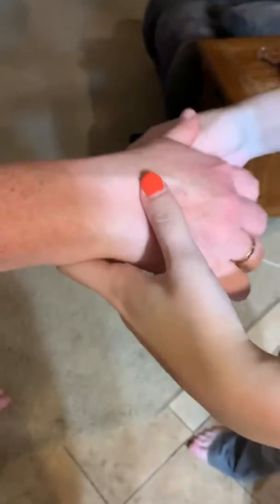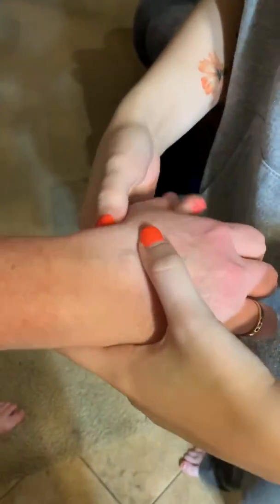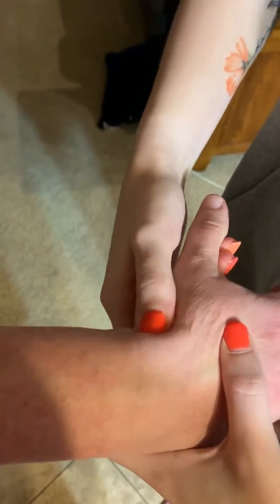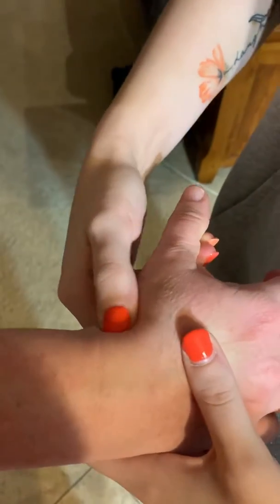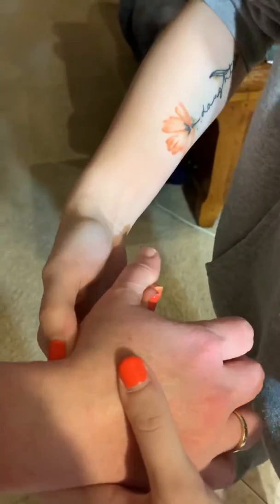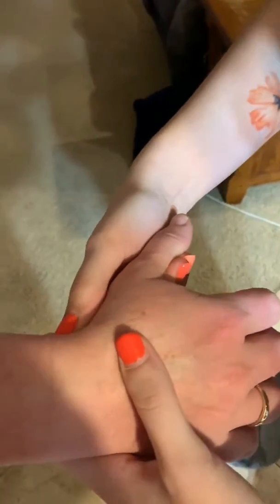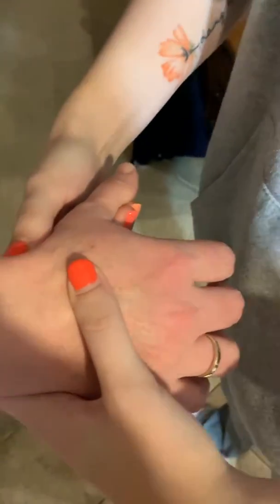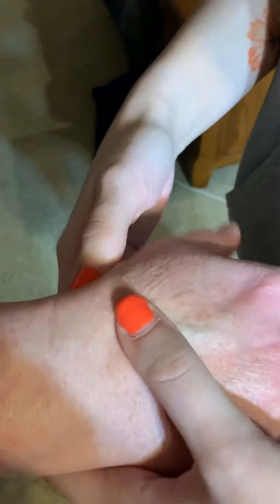Okay, so we're gonna start with the scaphoid. You have to flex the thumb, and it's in this little divot or hole, also known as the anatomical snuff box. But if you flex, you can find the scaphoid there.